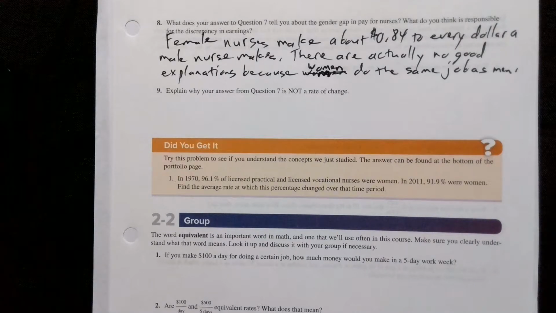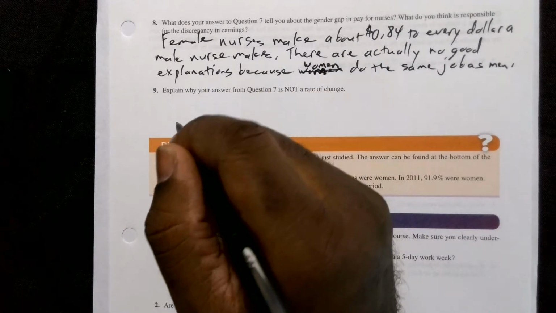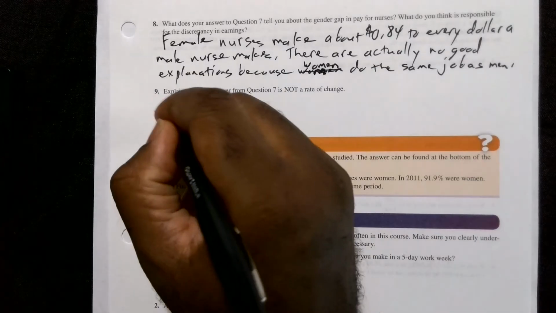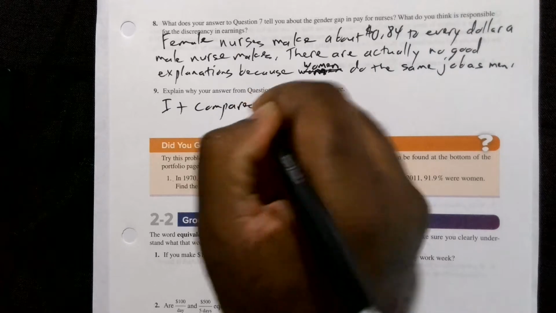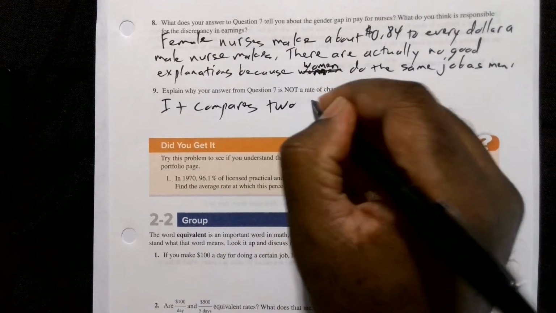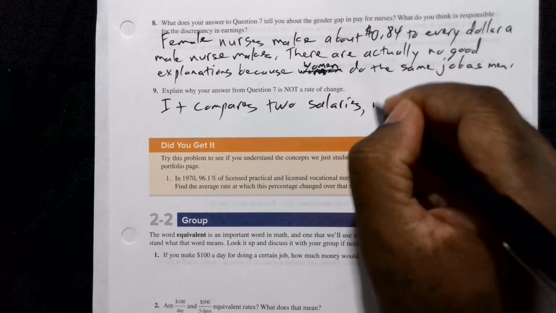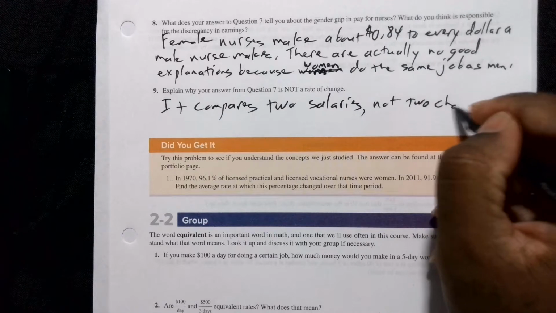Okay, number 9. Explain why your answer from question 7 is not a rate of change. And the reason why it's not a rate of change is because it's not comparing two different quantities. It's comparing basically the same quantity. So it compares two salaries, not two changes in salary.